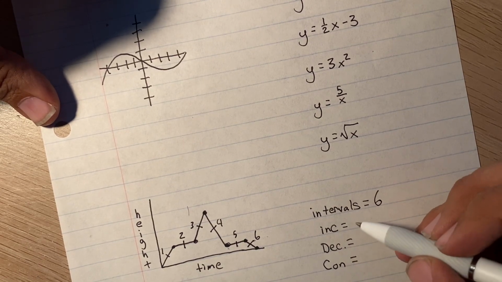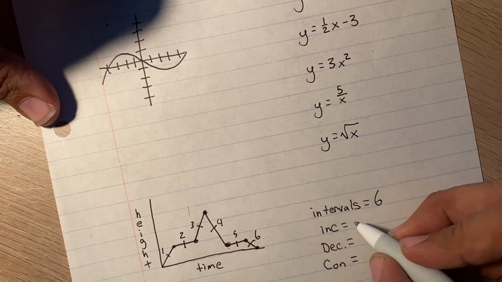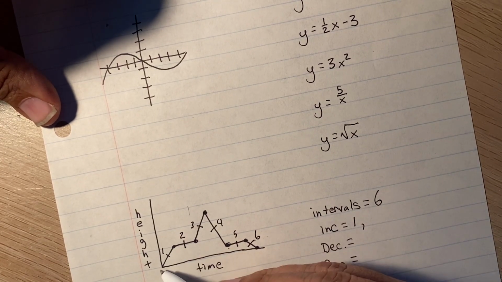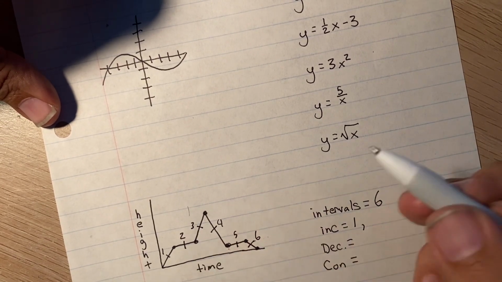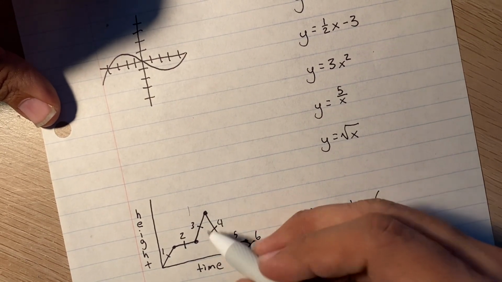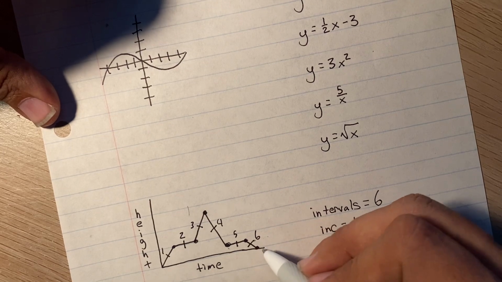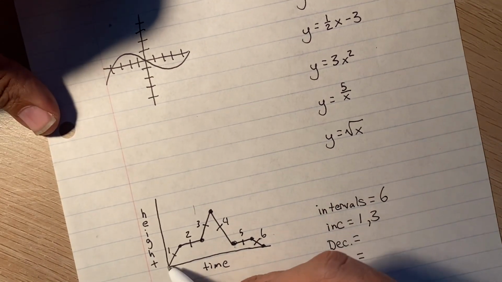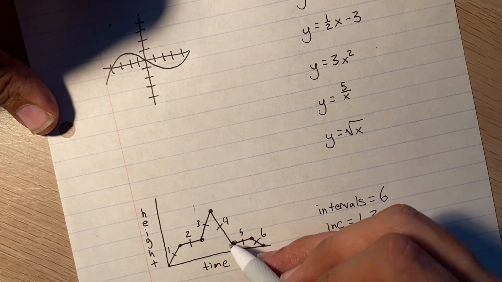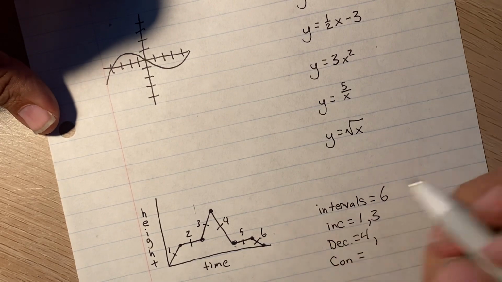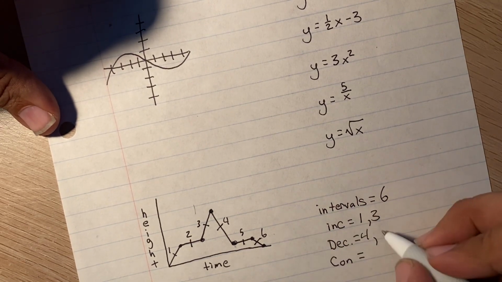Which ones are increasing? Well, 1 is increasing. Okay, remember, we always read graphs from left to right, so that's increasing. 2 is constant, so no. 3 is increasing. This one's decreasing, constant, decreasing. Okay, so now let's find the decreasing ones. There it is. 4 is going from here down, so 4 is decreasing, and 6 is decreasing.